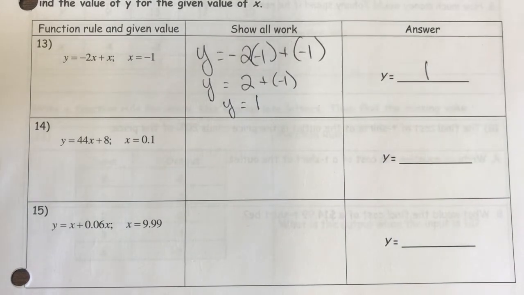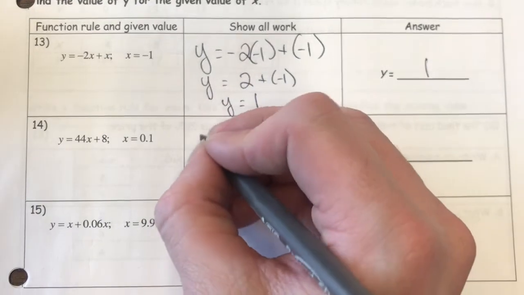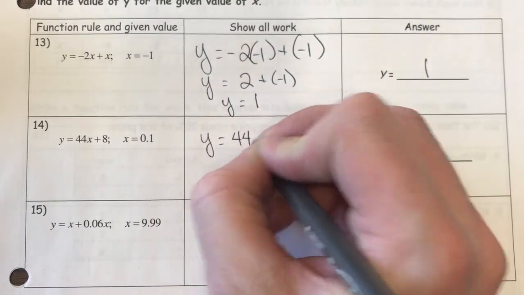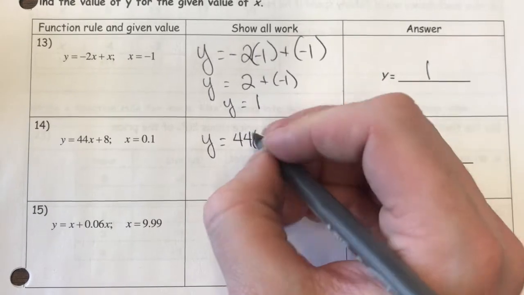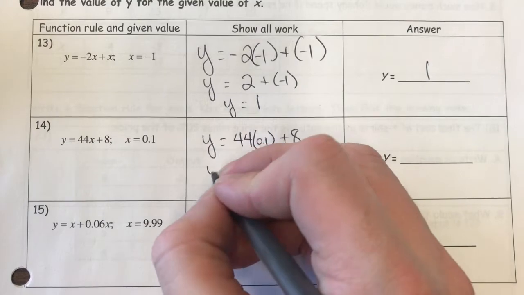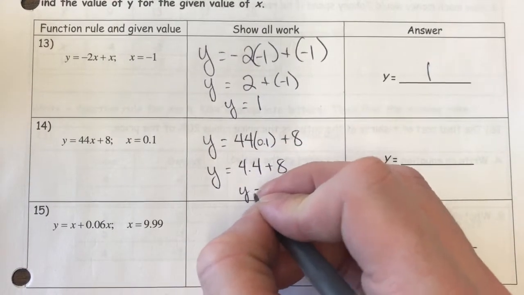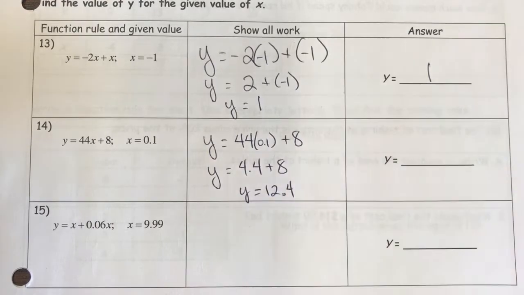Oh boy. Y equals 44x plus 8. Y equals 44, I don't know, plus 8. What's that? 0.1. 44 times 0.1 is 4.4. So 4.4 plus 8 is 12.4.